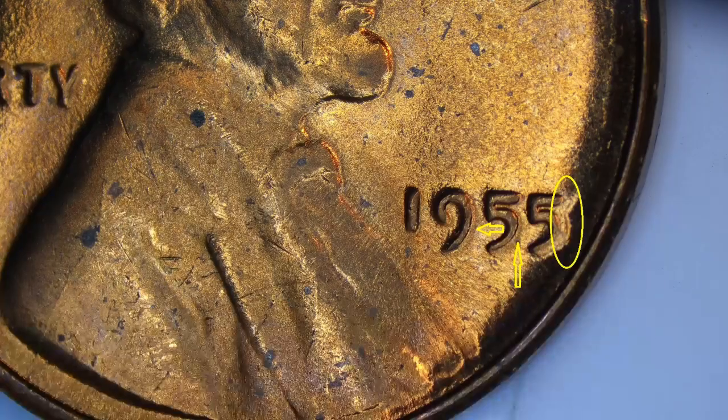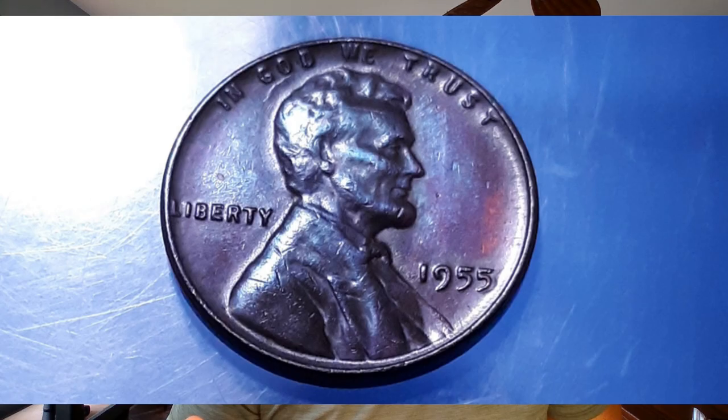But here's the other picture of that 1955, and this is what people call a poor man's doubled die. Problem is, it's not actually a doubled die.